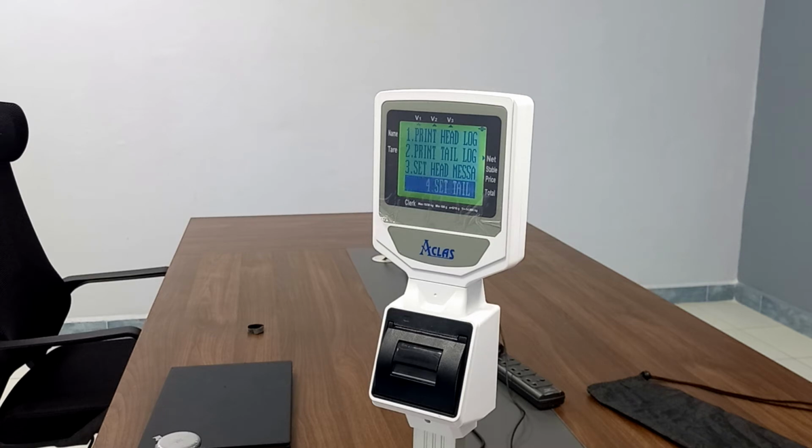Scroll down to set tail message, and then you enter by pressing the cash key button. In this case, it only has two fields, that is 2 lines. So first line, I assign number 1, okay? By default, it is thanks for shopping. Let me say welcome again. In my case, I want to rewrite my statement by saying welcome again.